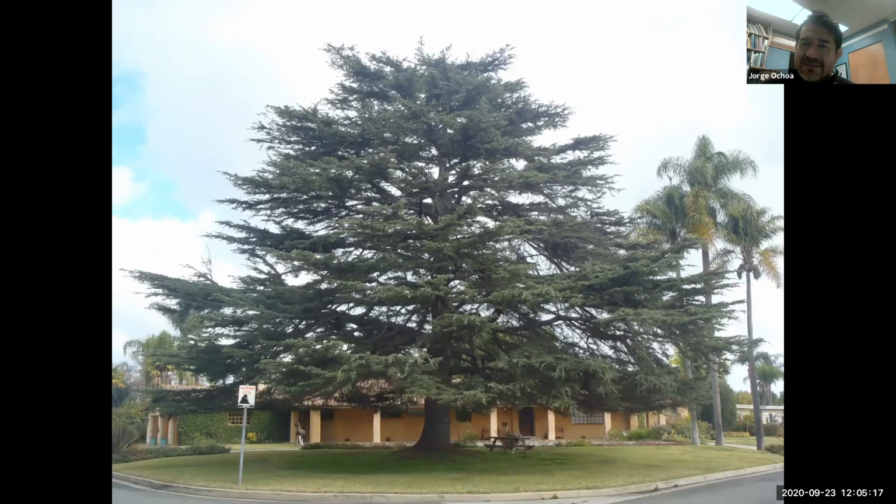And so this is the final slide. This is what I like to say is probably a tree growing in a nice area. It's a cedar that we'll see later on. But notice, even the whole front yard belongs to it. The branches are allowed to spread out. The tree has really nice form, really nice shape.